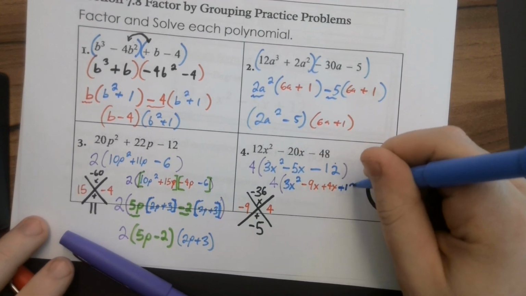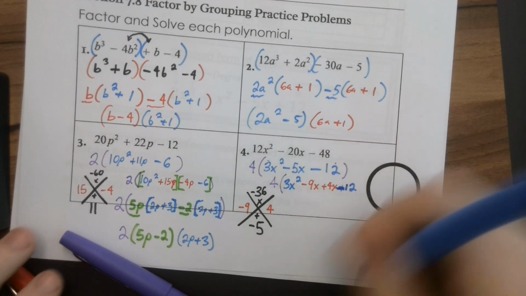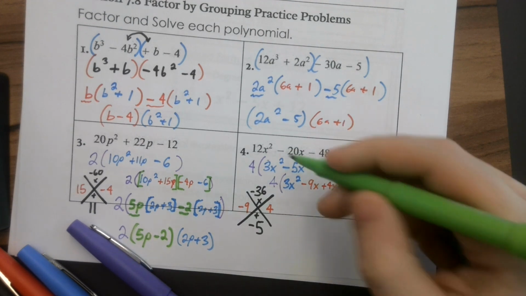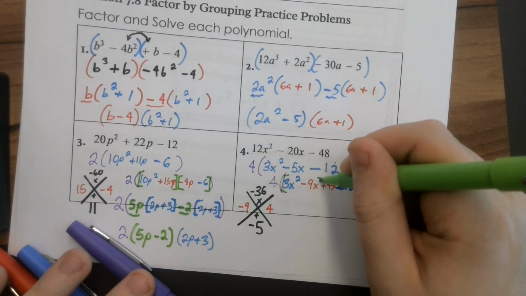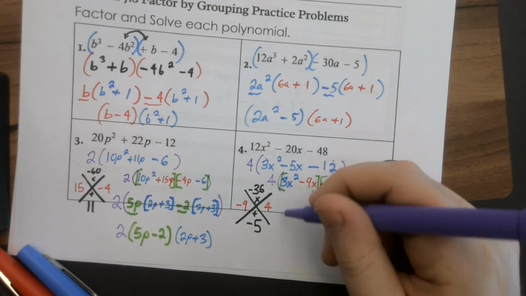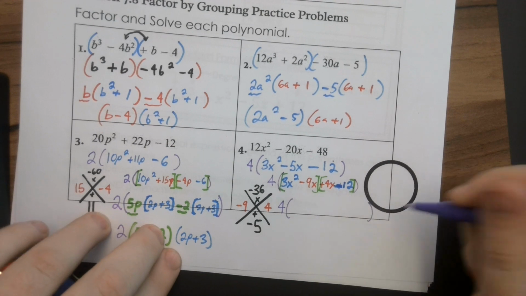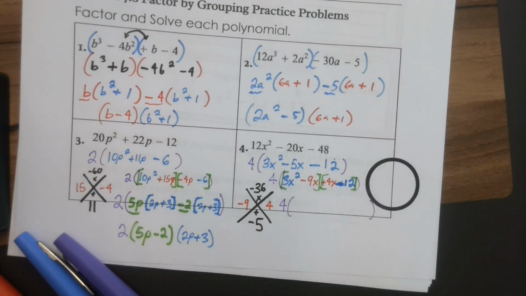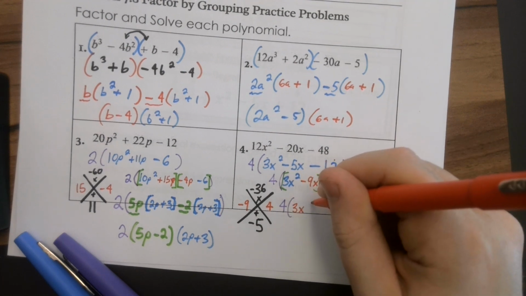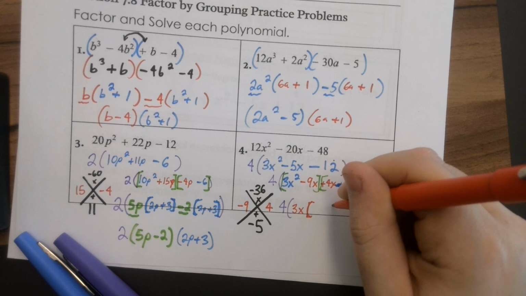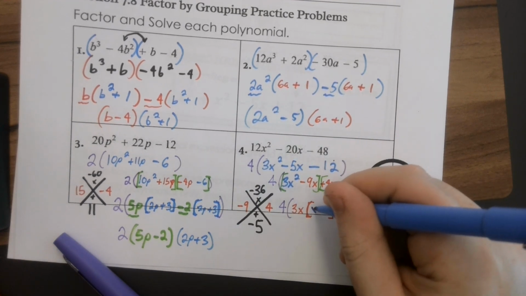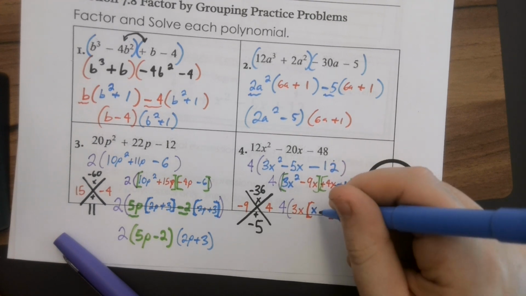Whoops, that's a plus 12. I meant to say minus 12. You guys can tell it's a big minus, right? Now we can do our favorite thing and group together our terms. So what can we take out from the first group? Well, 3x squared and negative 9x can both be divided by 3x. And what would be left over in our parentheses, 3x squared divided by 3x is just x. Negative 9x divided by 3x is negative 3.